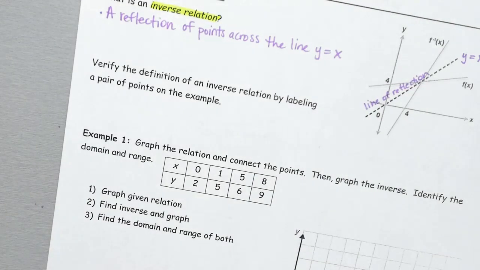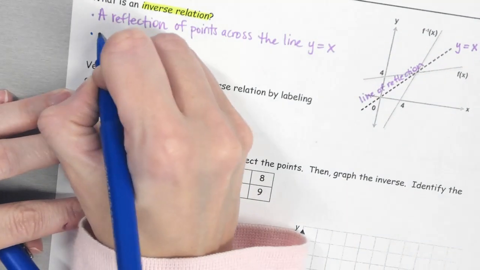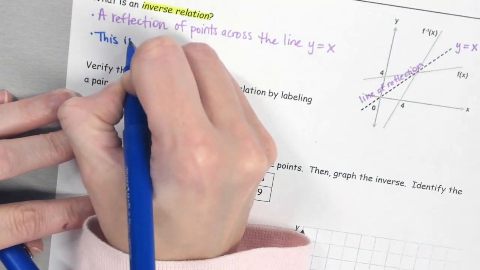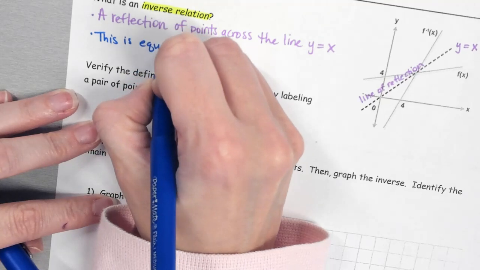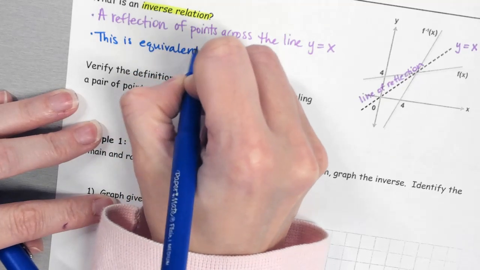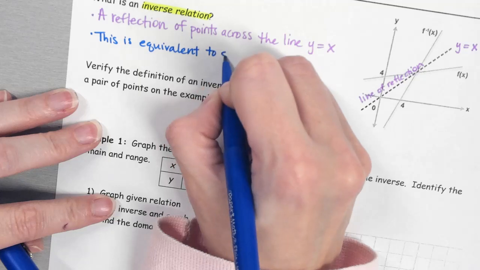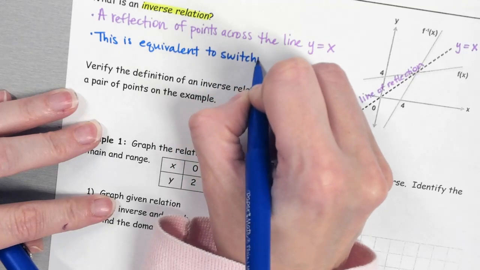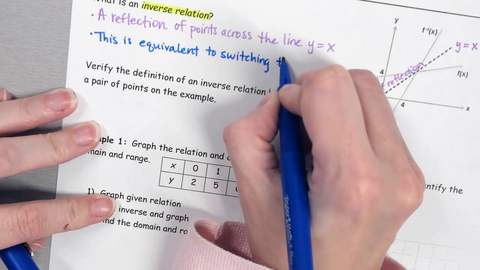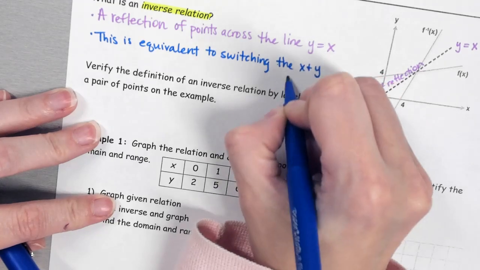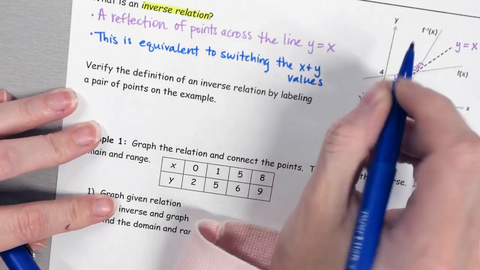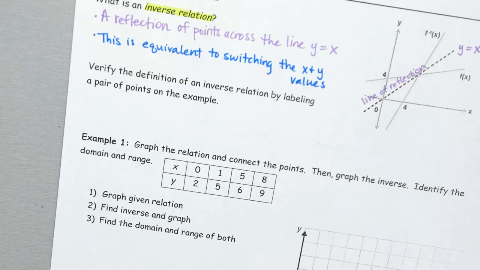There's another meaning as well. This is equivalent to switching the x and y values. Okay, this is equivalent to switching the x and y values.